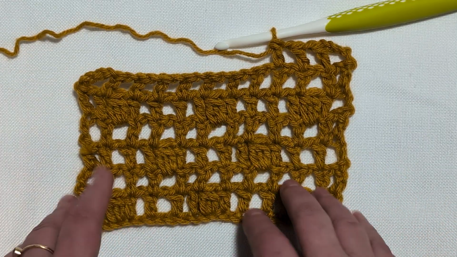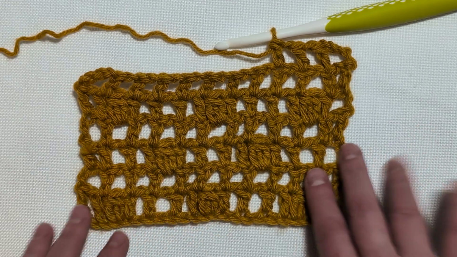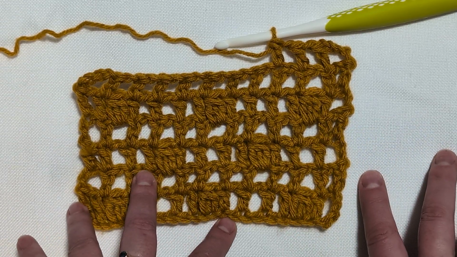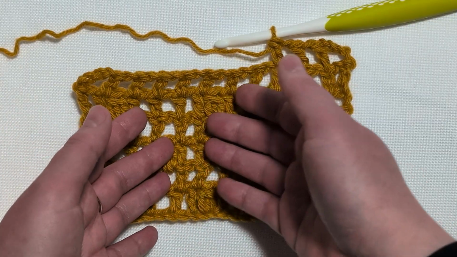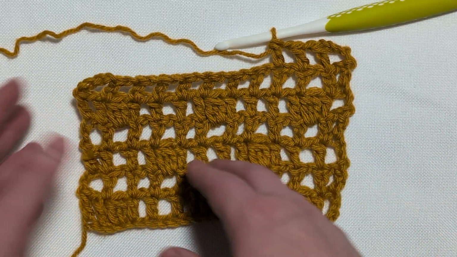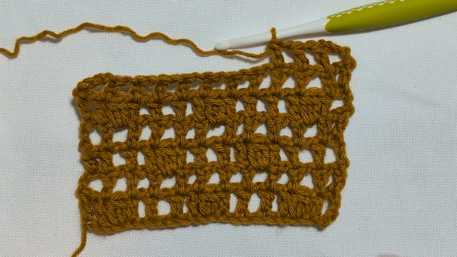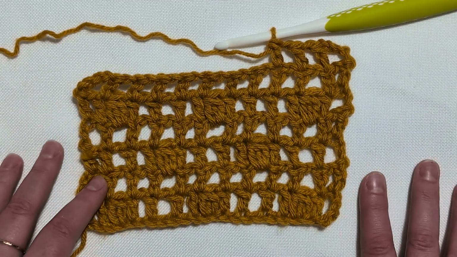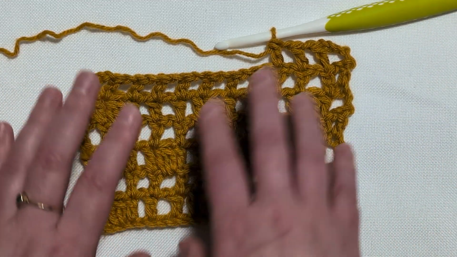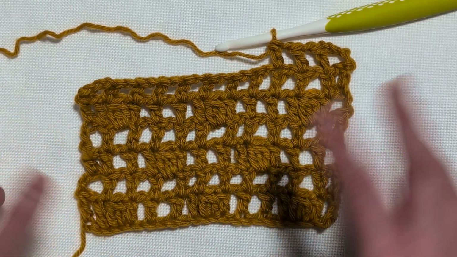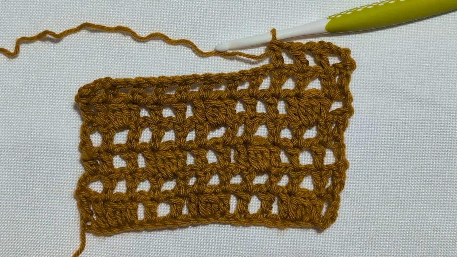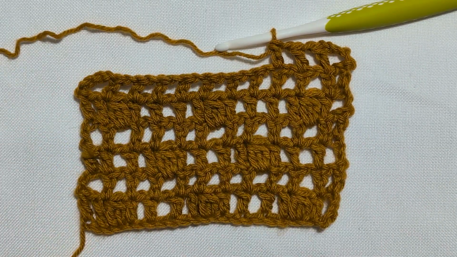Now, a bauble and a popcorn stitch and all of those, they're clusters. But of course, a cluster is not necessarily a bauble or a popcorn or what have you. It's kind of like all champagne is sparkling wine, but not all sparkling wine is champagne, that kind of thing. It's a generalized term for a type of stitch.